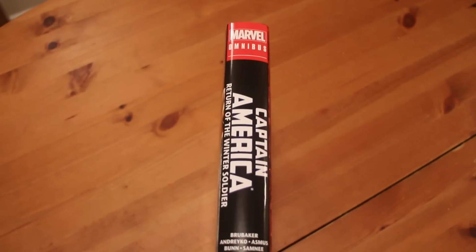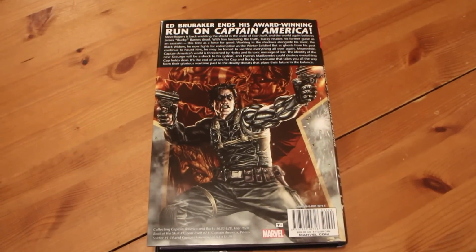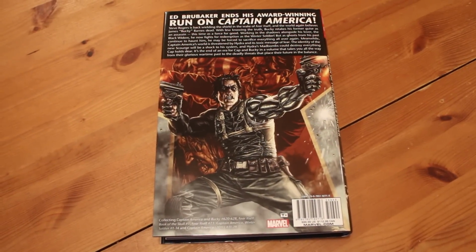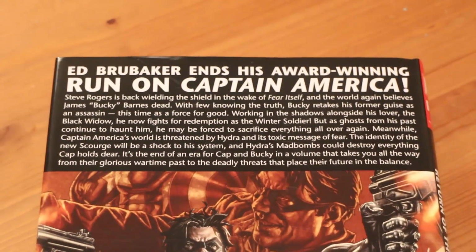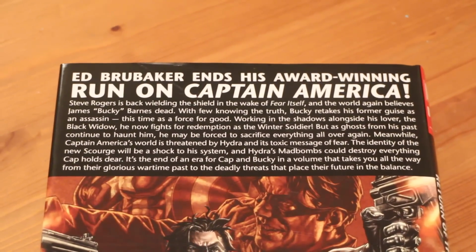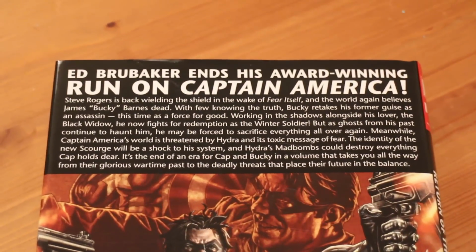Spine of the book, pretty standard. The back cover has an image of Bucky from one of the Winter Soldier covers. And then here is the information on the back. So pause the video now if you want to read that.